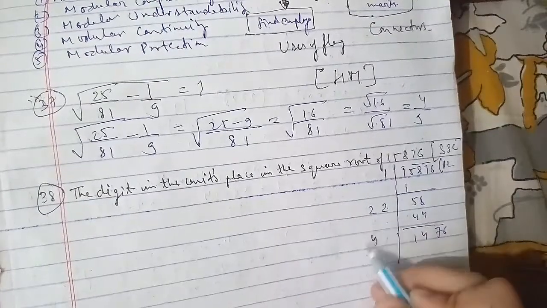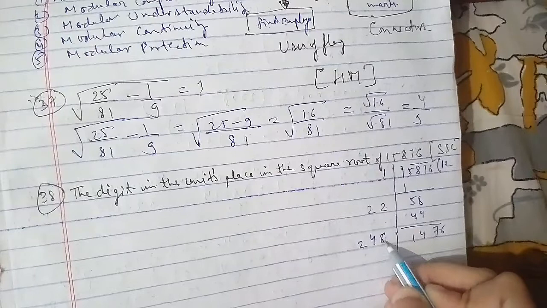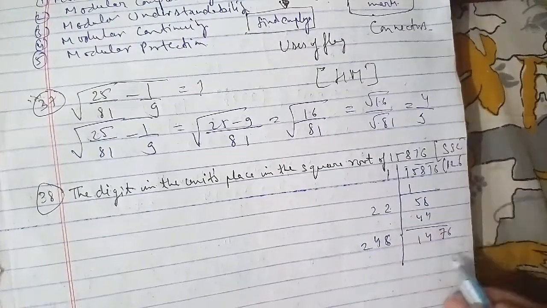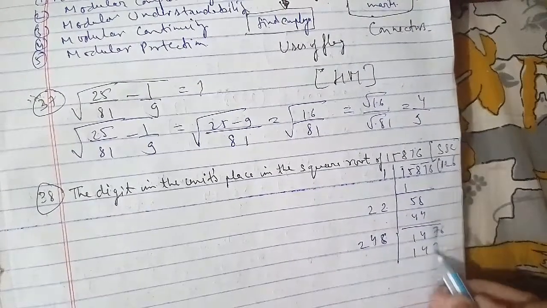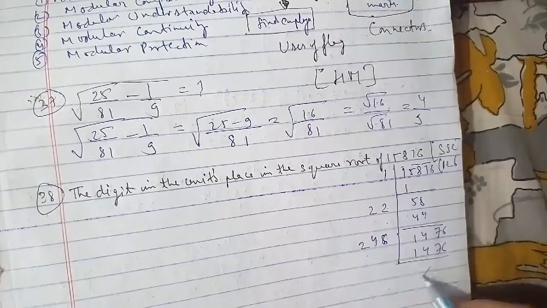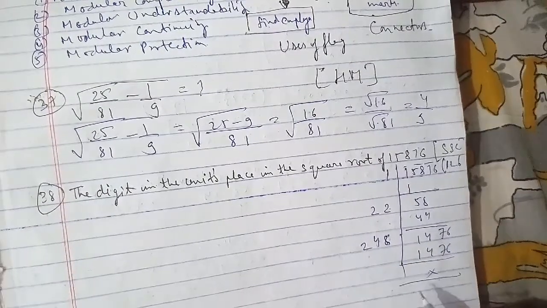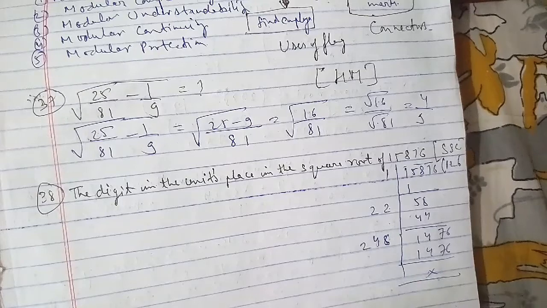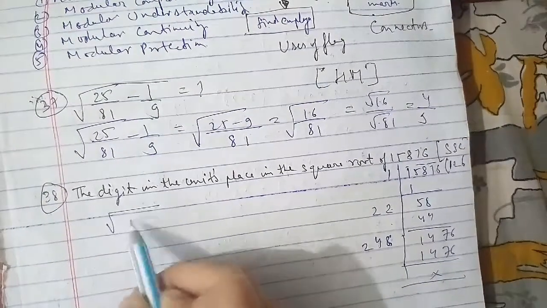Then after that we'll get 1476. We'll multiply it out, we'll cancel it out as well. So what we will be getting here is the square root of 15876 is equal to 126. This we will get as an answer here.